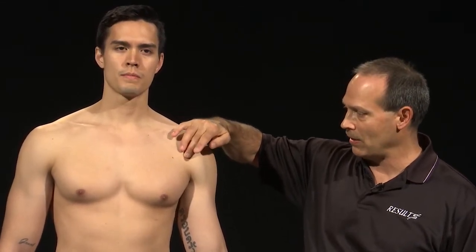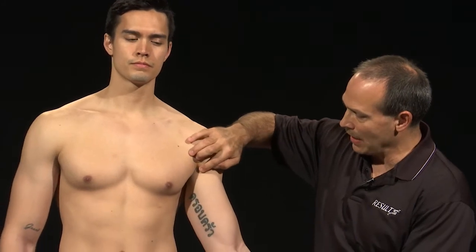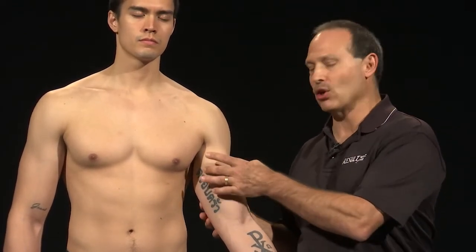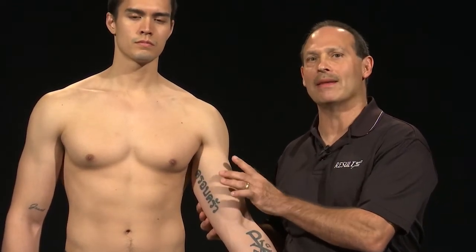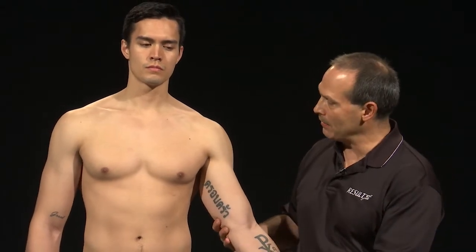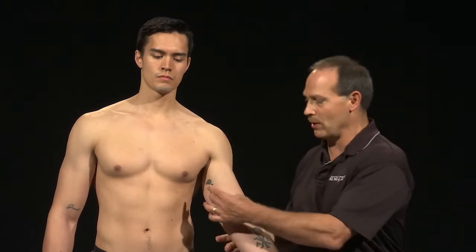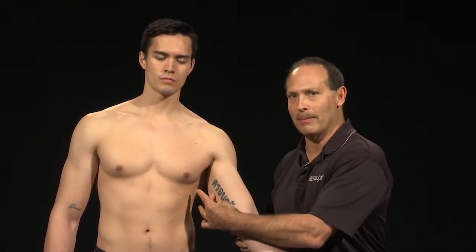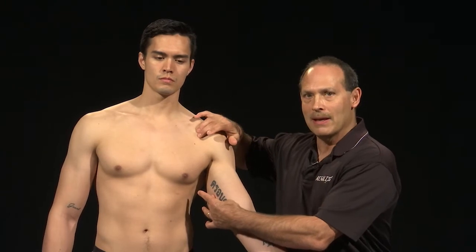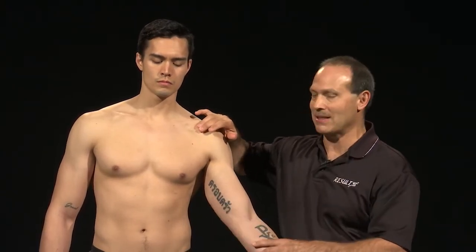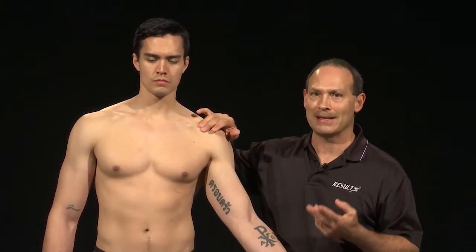It's going to run down on the lateral side of the coracobrachialis, and it's going to go between the biceps and the brachialis. In essence, it's going to go between those three muscles. The coracobrachialis originates on the coracoid process, and it's going to come down and insert into the middle third of the arm on the medial side.